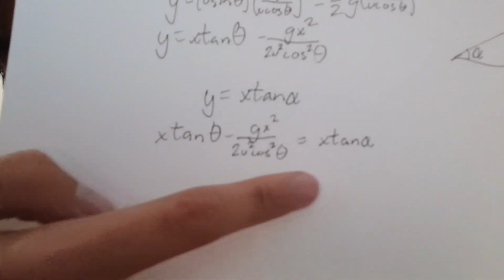And now that we have both y functions in terms of x, we set them equal to each other. Like that, right?